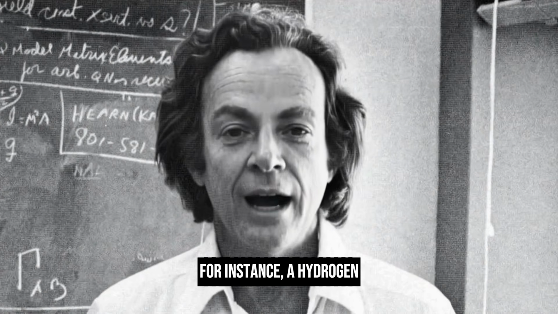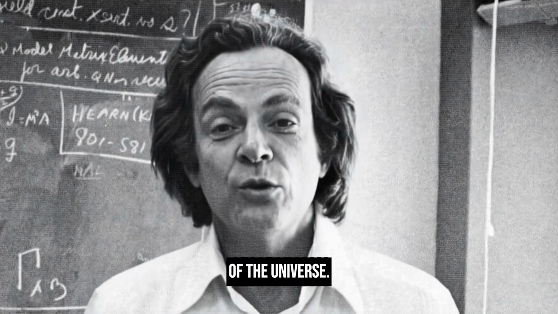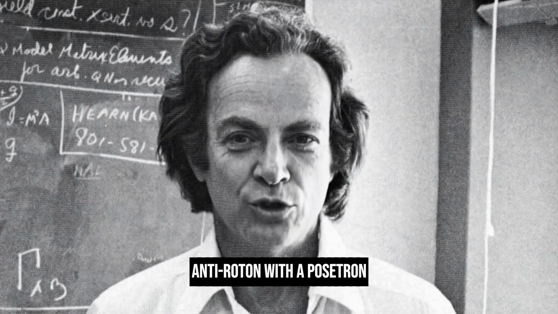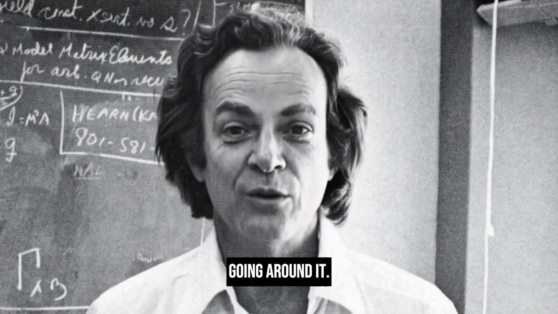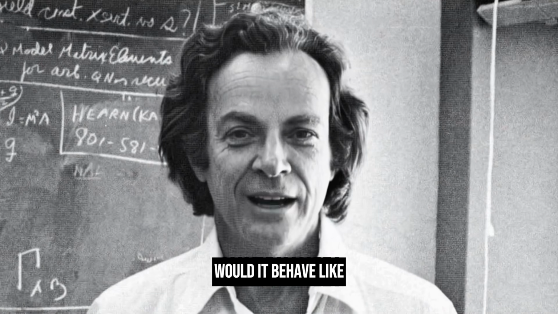For instance, a hydrogen atom has a proton in the center with an electron going around outside. It's the simplest atom, the building block of the universe. Now imagine that somewhere we can make an antiproton with a positron going around it. Would it work? Would it be stable? Would it behave like hydrogen?